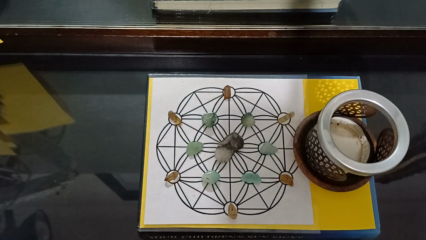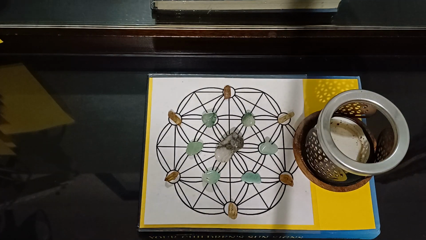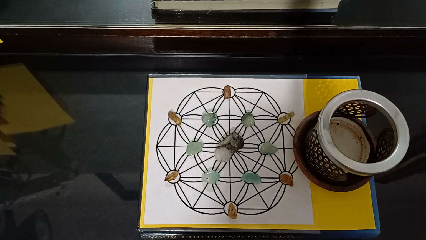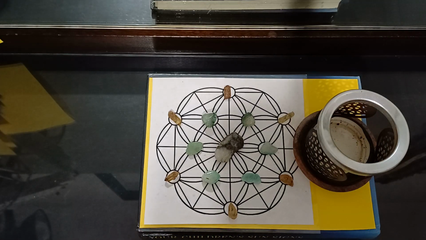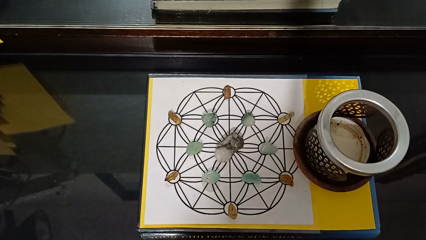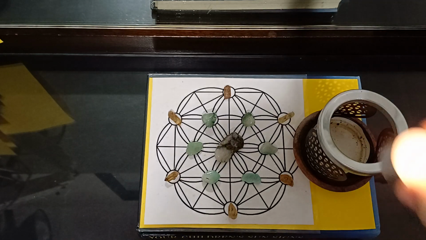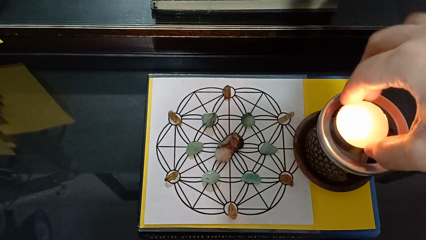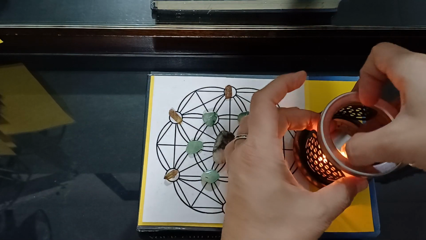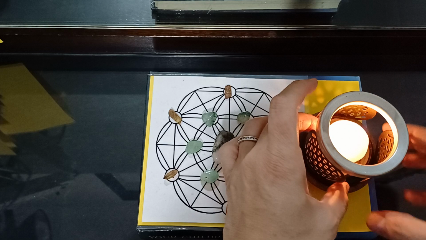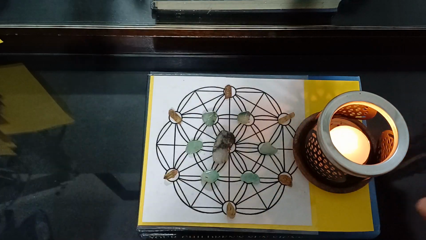So I'll just take a little tea light candle and I will light it, and I will say, I light this candle to activate my sigil or my bind rune, as well as the abundance grid. Just a minute, my hands and the candle don't both fit in there.